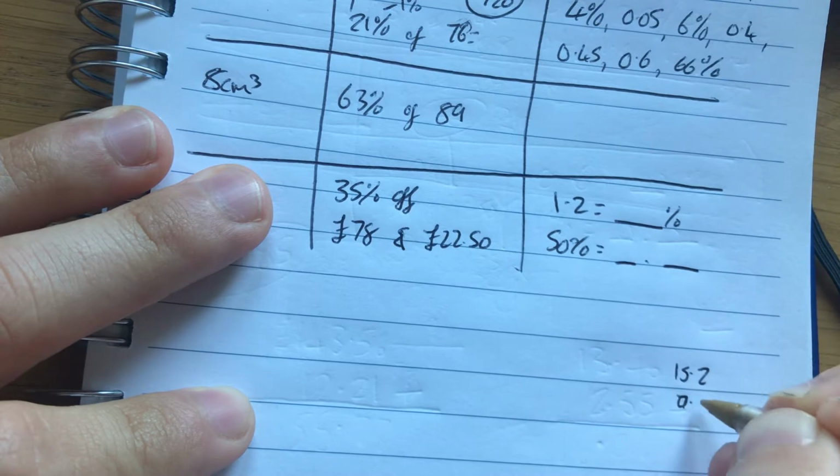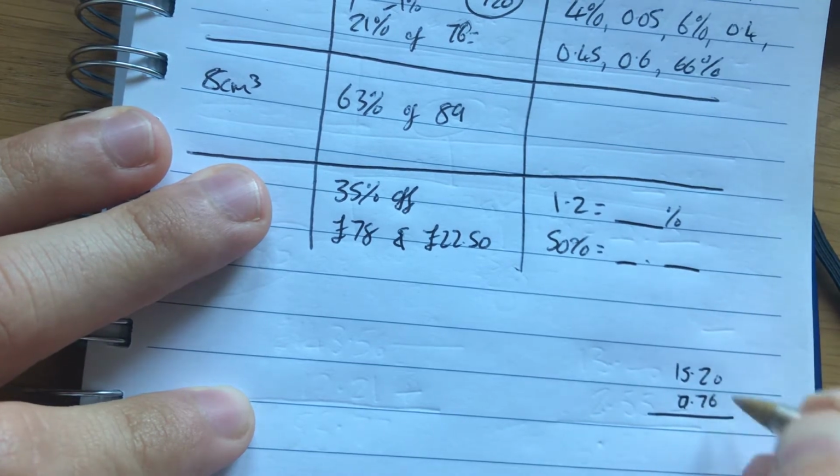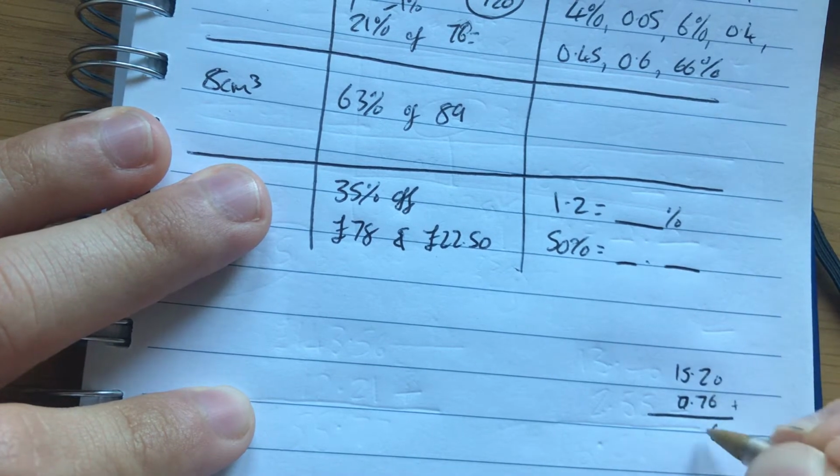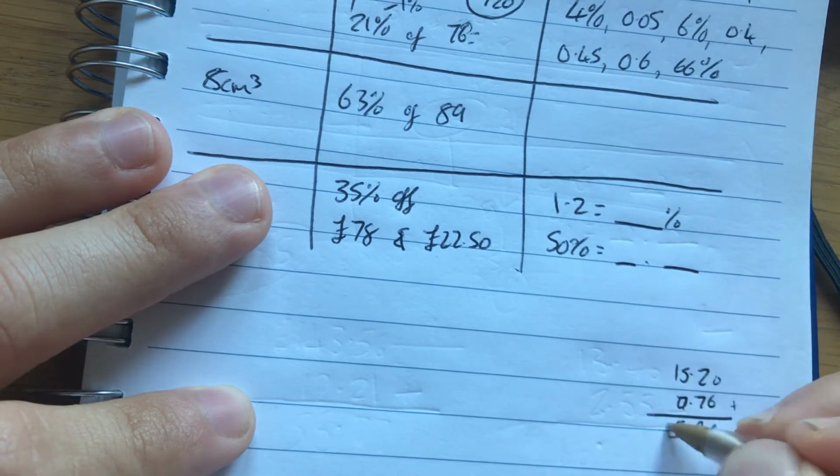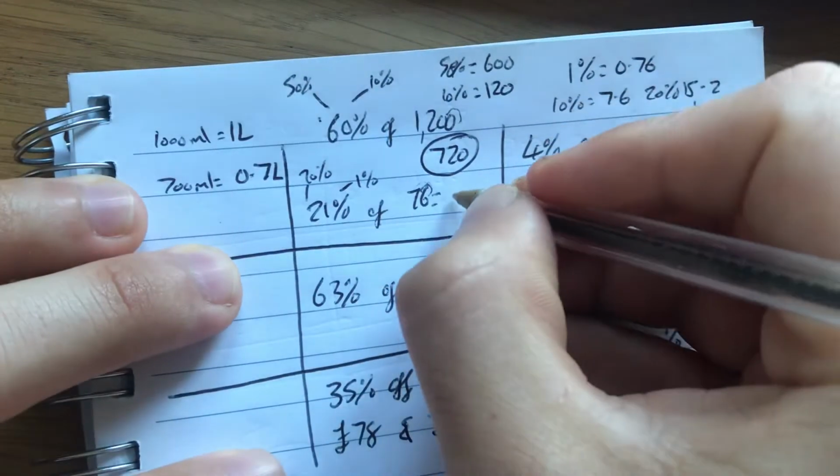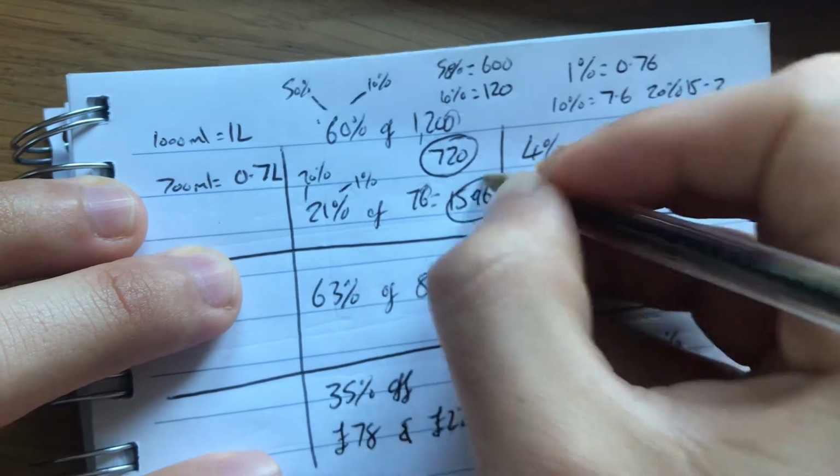Oops, that's close. So 6, 9. So 15.96. There's your answer there.